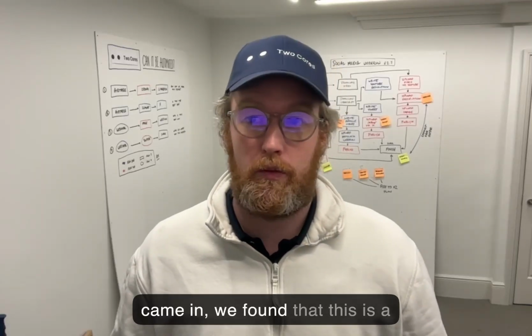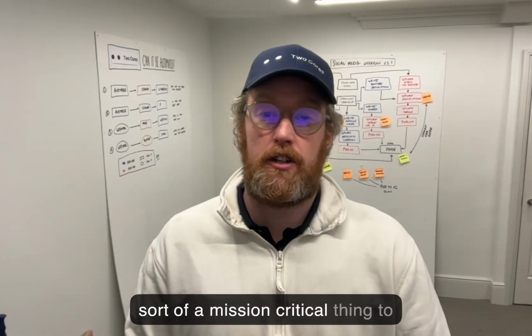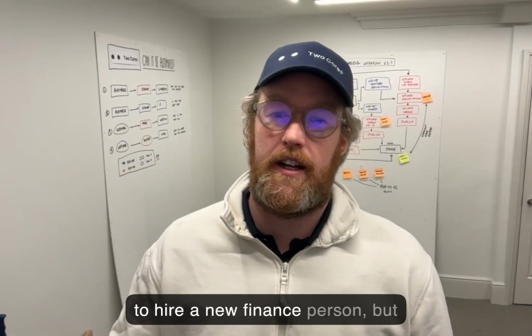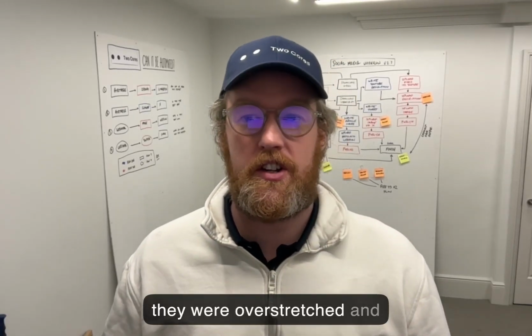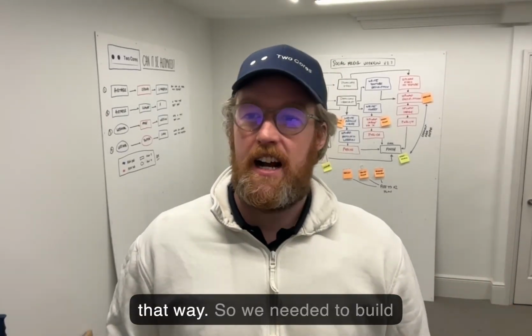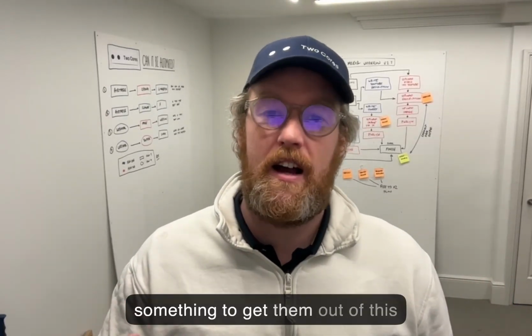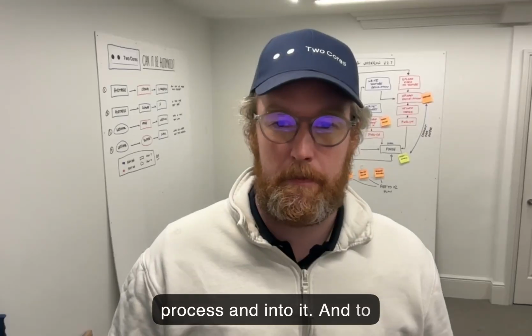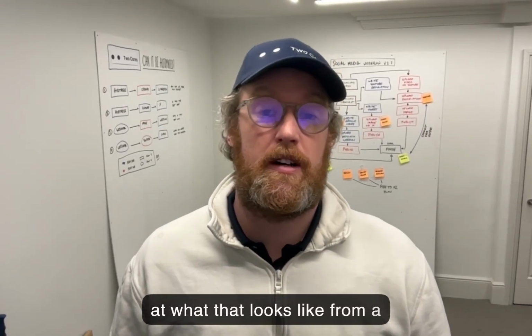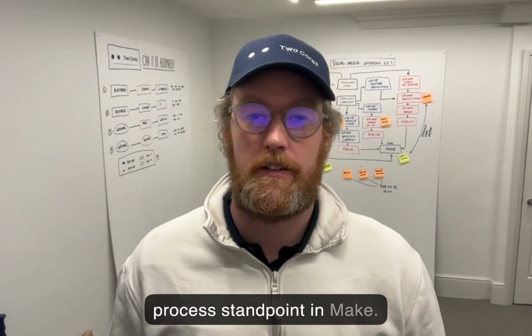We came in, we found that this is a sort of mission critical thing to get the finance team, who were overstretched, to focus on more strategic priorities. They didn't want to hire a new finance person, but they were overstretched. So we needed to build something to get them out of this process and into something else. Let's take a look at what that looks like from a process standpoint in Make.